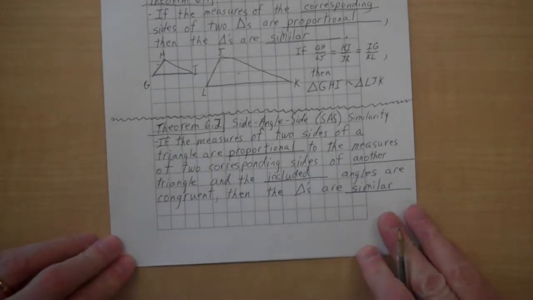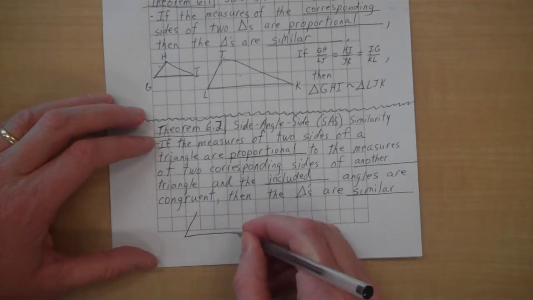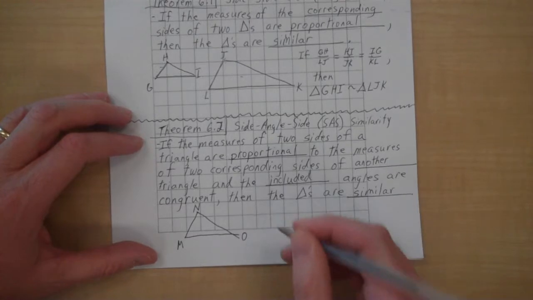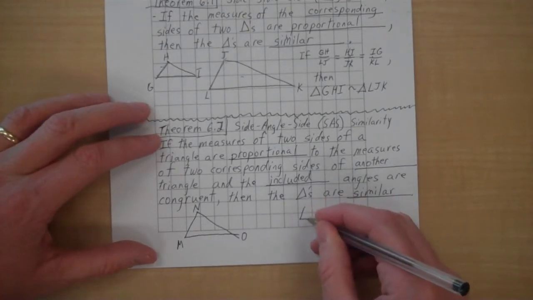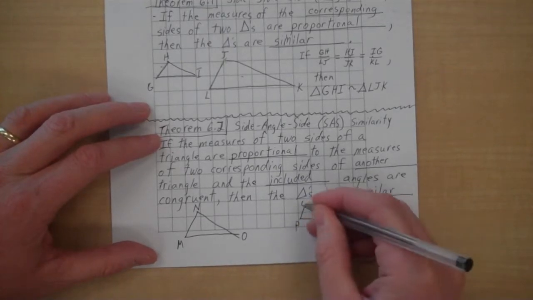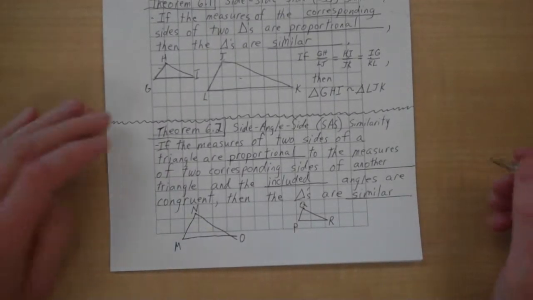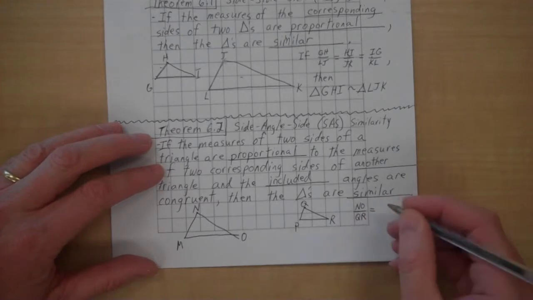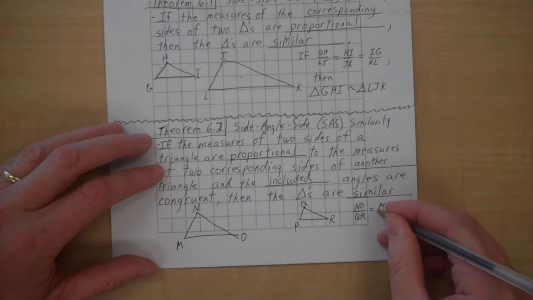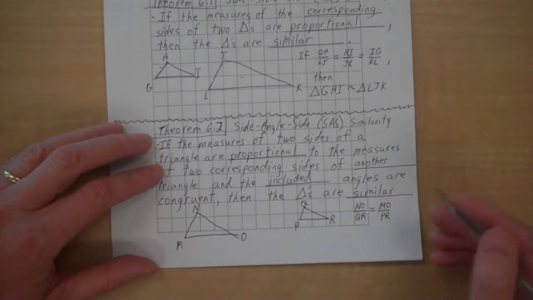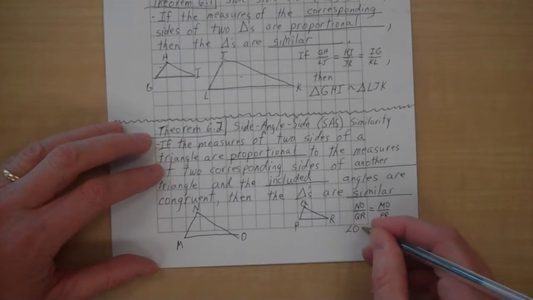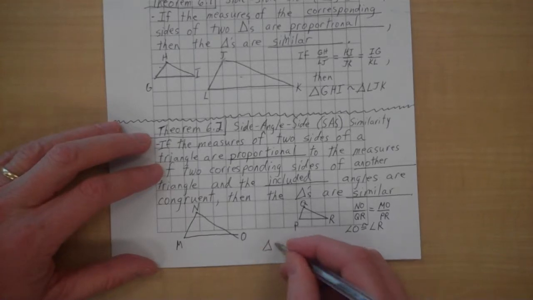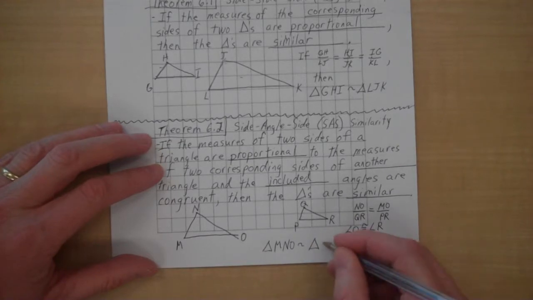All right, so in this case, I don't know why I'm drawing the same way every time, but that's all right. M, N, O. And over here, let's draw a littler one. P, Q, R. Now what I know about this is, suppose NO, that length, over QR is equal to MO over PR, and it's got to be this angle. Angle O is congruent to angle R, then triangle MNO is similar to triangle PQR.